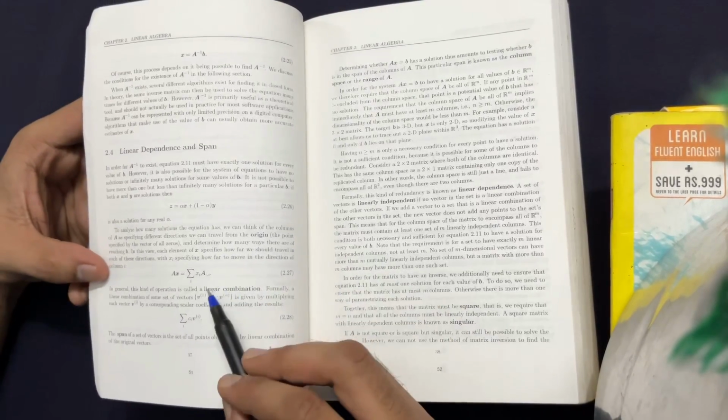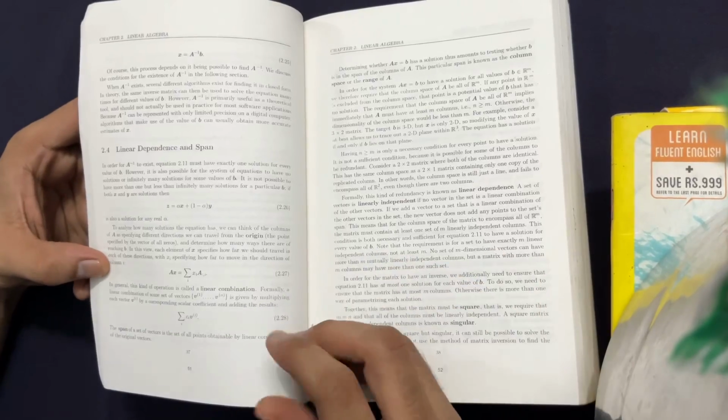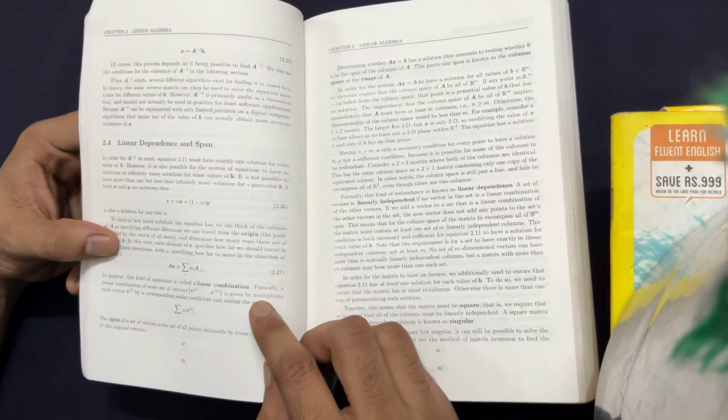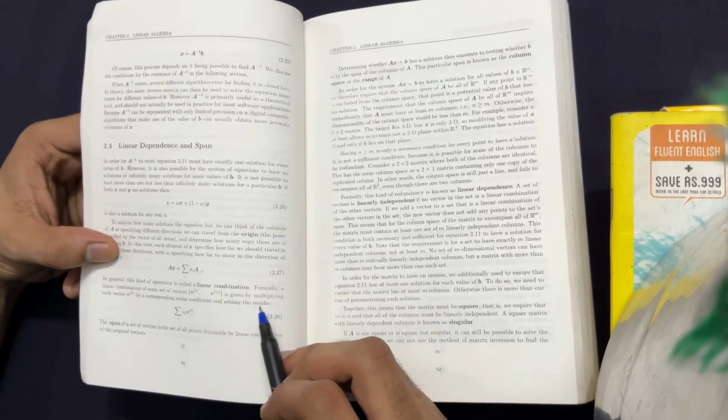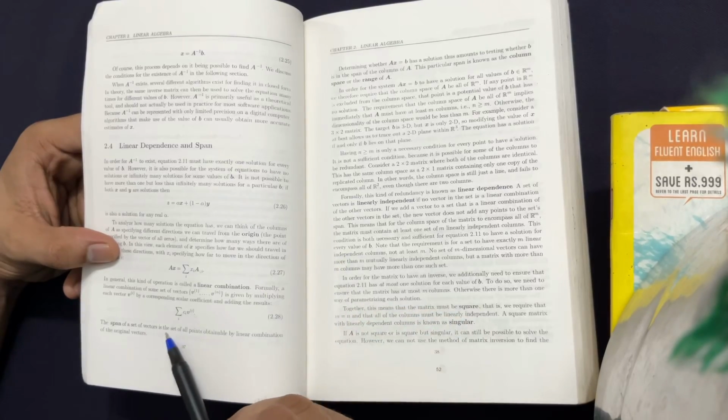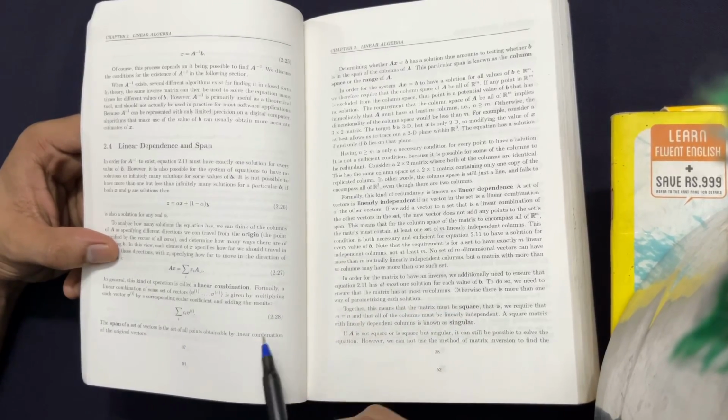So linear combination is another important topic in linear algebra. Formally, a linear combination of some set of vectors is given by multiplying each vector by a corresponding scalar coefficient and then adding the results. And the span of a set of vectors is the set of all points obtained by linear combination of the original vectors.